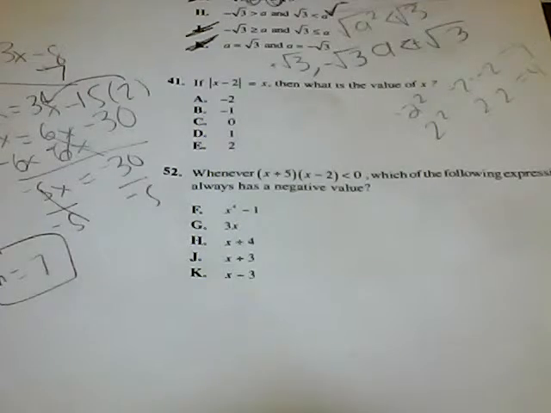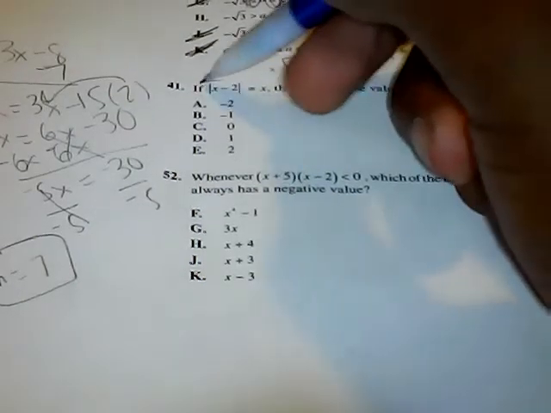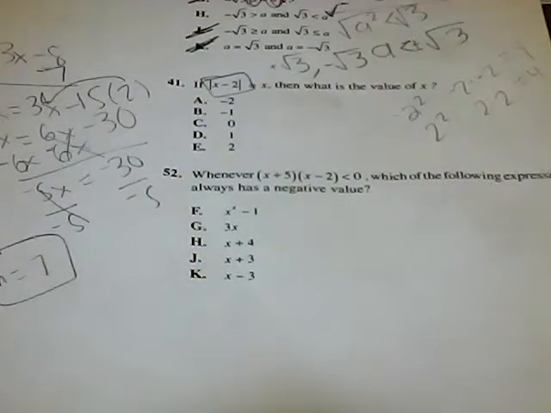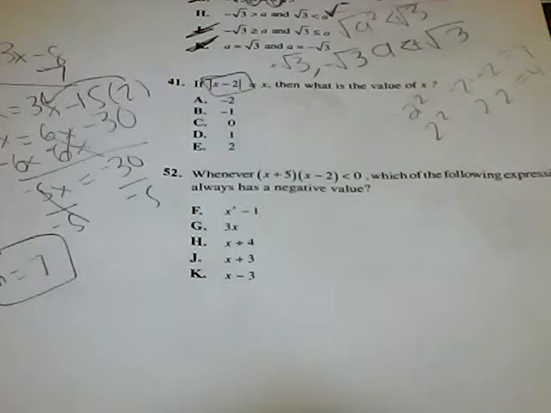Number 41, if the absolute value of x minus 2 equals x, then what is the value of x? So, important information, this absolute value box right there. And also, what is the value of x? So we're only dealing with one singular value of x, not a range this time.